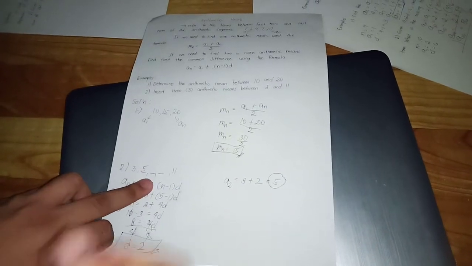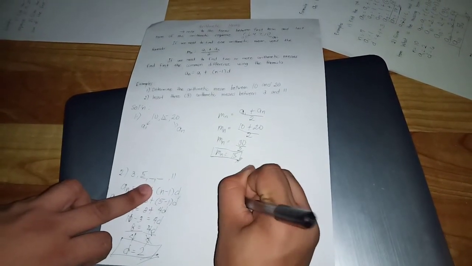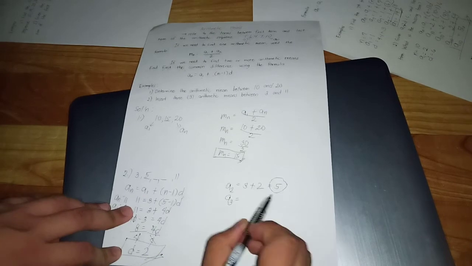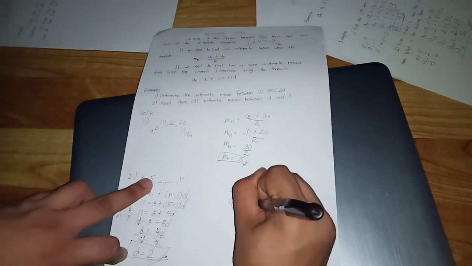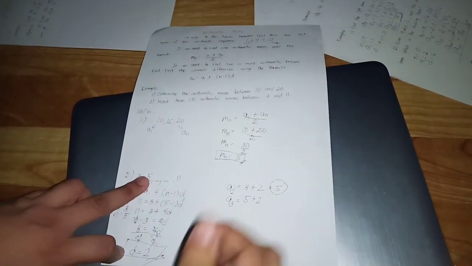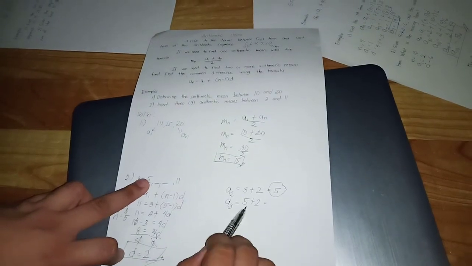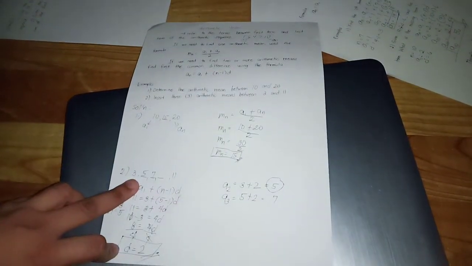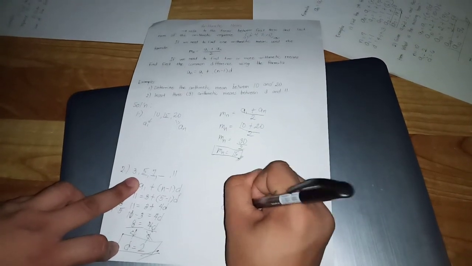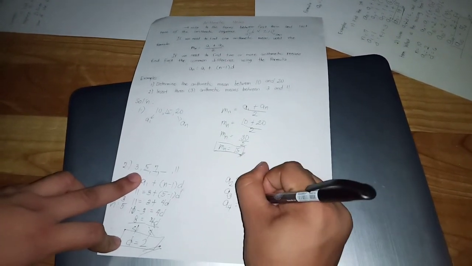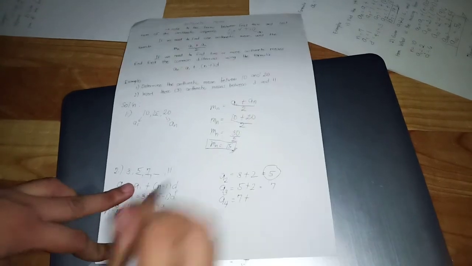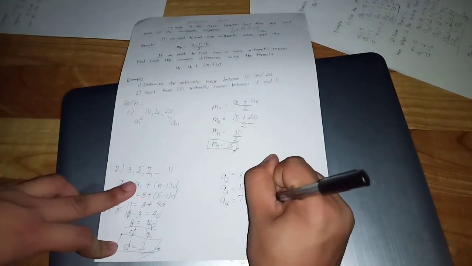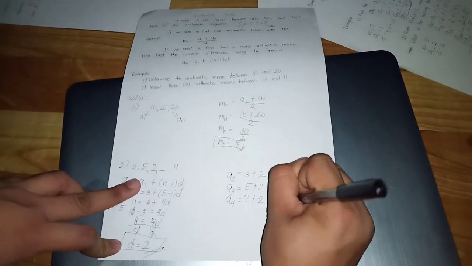Another, to determine the third term, A sub 3 is equal to 5 plus 2. Then 5 plus 2 is 7. So our third term is 7. And our A sub 4, or fourth term, so 7, ang preceding term natin, plus the common difference 2 is equal to 7 plus 2, 9.